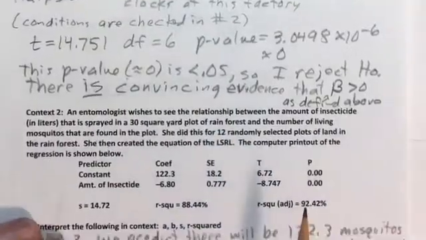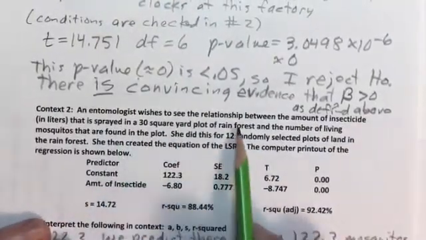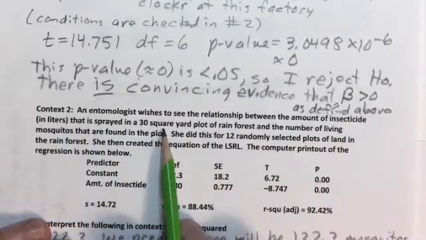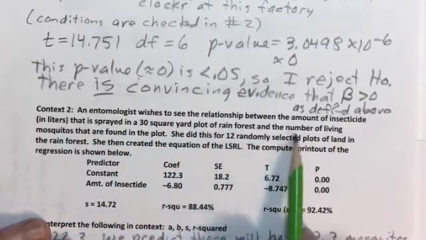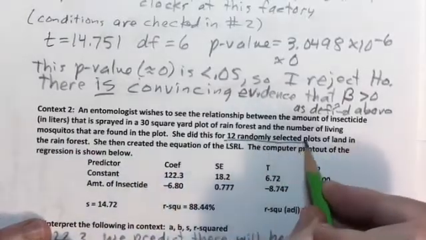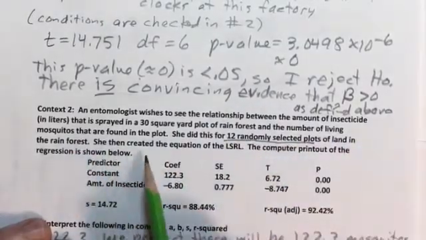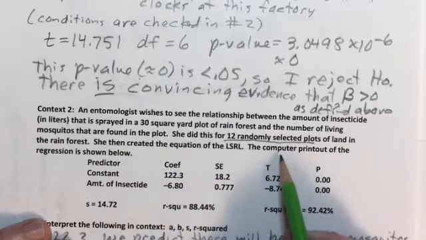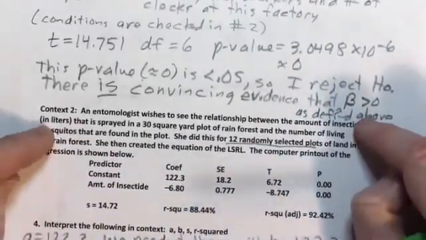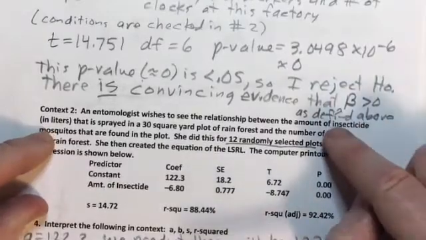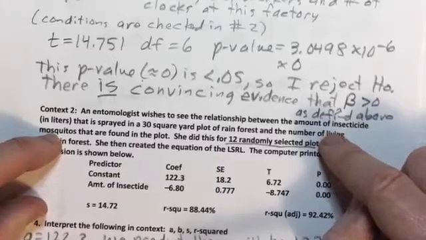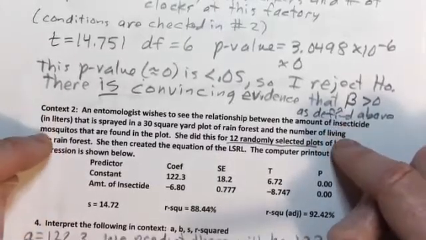So let's do that. So this says, an entomologist wishes to see the relationship between the amount of insecticide in liters that is sprayed in a 30 square yard plot of rainforest and the number of living mosquitoes that are found in the plot. She did this for 12 randomly selected plots in the rainforest. She then created the equation of the least squares regression line. The computer printout of the regression is below. So we definitely have two quantitative variables, okay? And in regards to the amount of insecticide and the number of mosquitoes, you certainly expect a negative relationship. The more insecticide they use, the fewer mosquitoes.